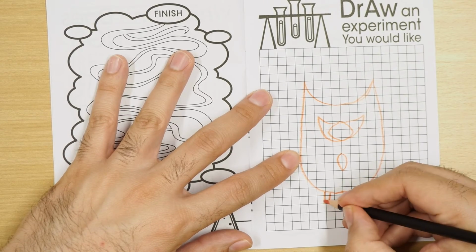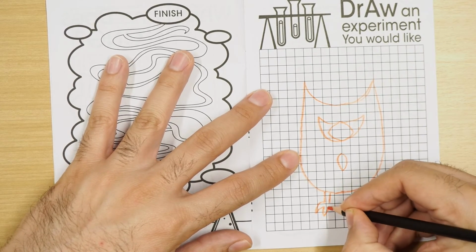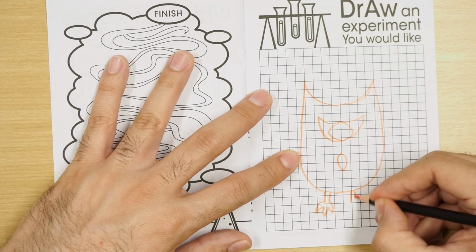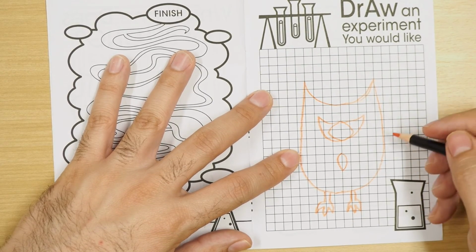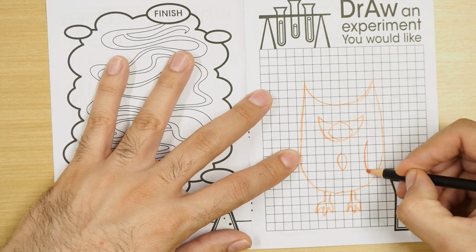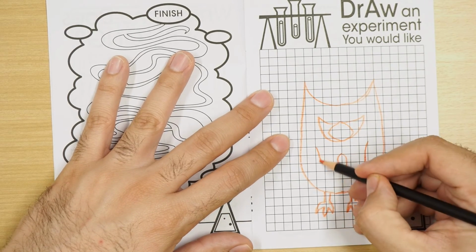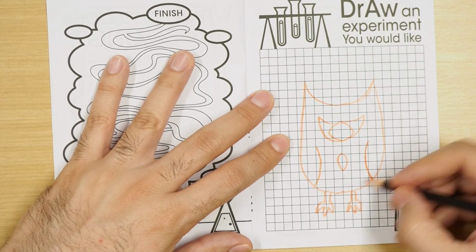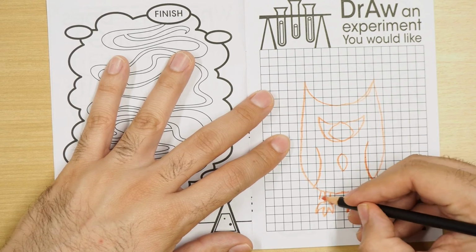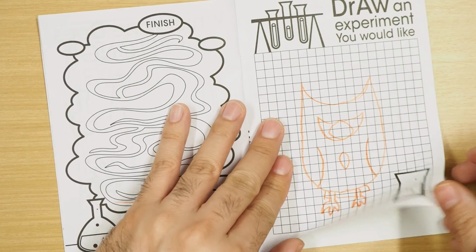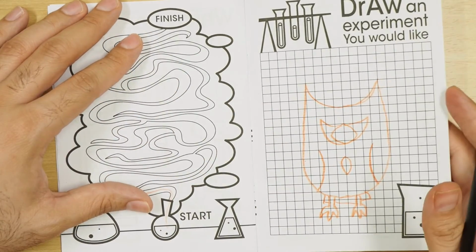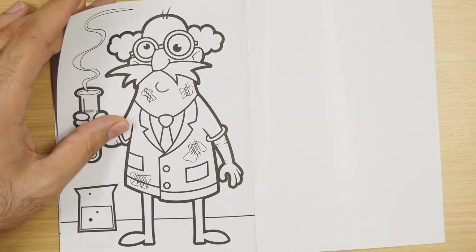So since cyclowls need cyclowl claws, we'll give him his cyclowl claws. And there, you know what? And he needs his cyclowl wings and cyclowl tail feathers. There's my cyclowl. I guess that is sort of an experiment. And there's another coloring page.